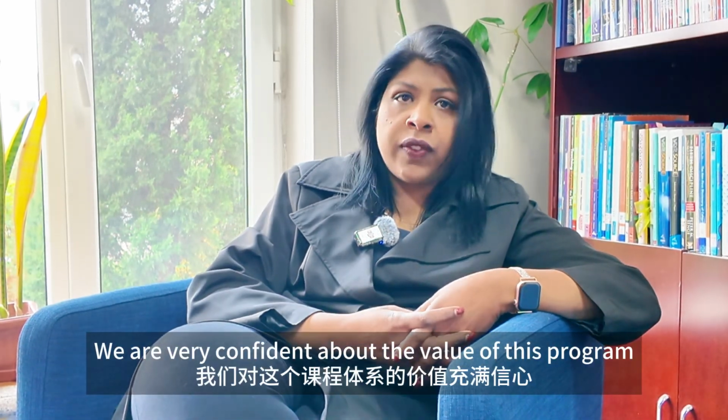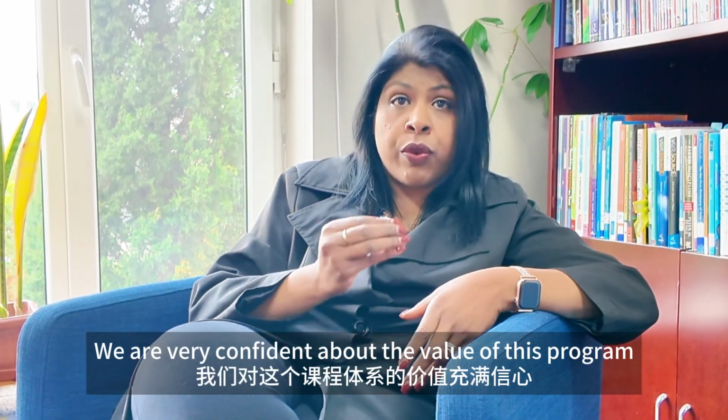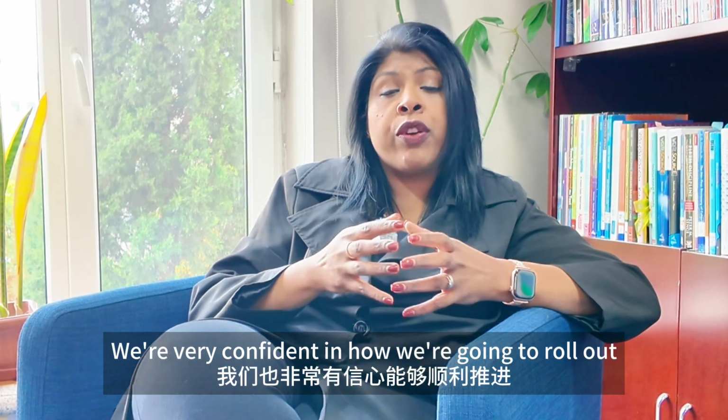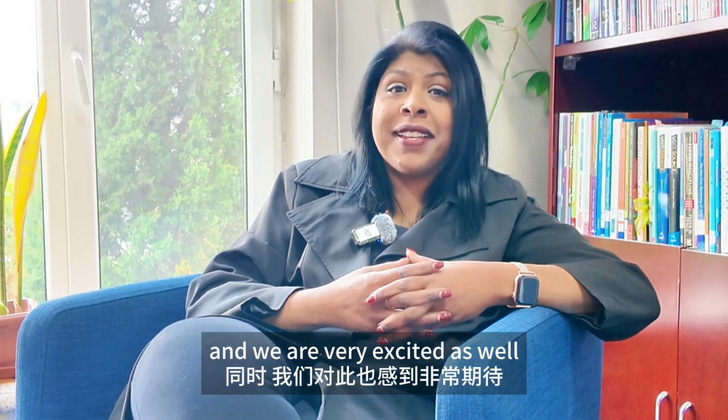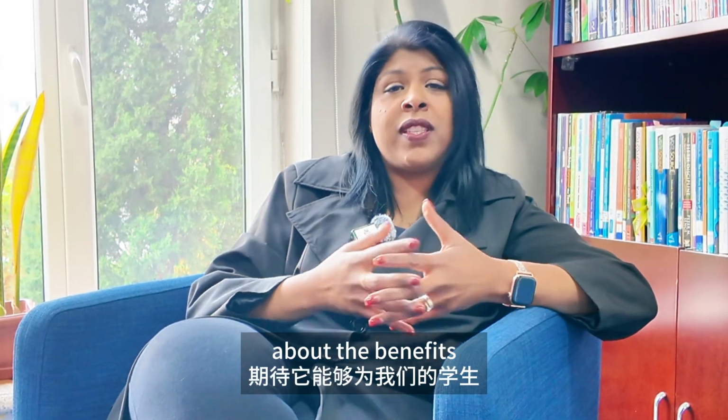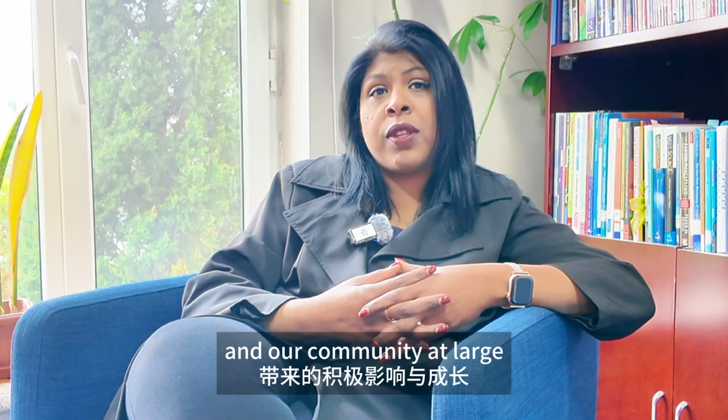We are very confident about the value of this program. We're very confident in how we're going to roll out the Singapore Maths curriculum, and we are very excited as well about the benefits that this will bring to our students and our community at large.